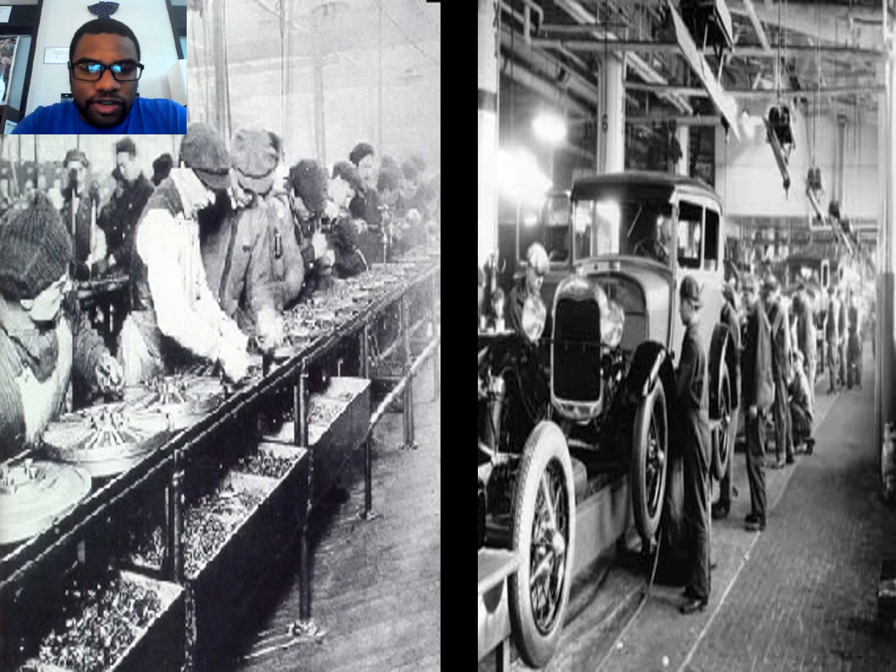All right, as you can see, that's what those first assembly lines for cars looked like.